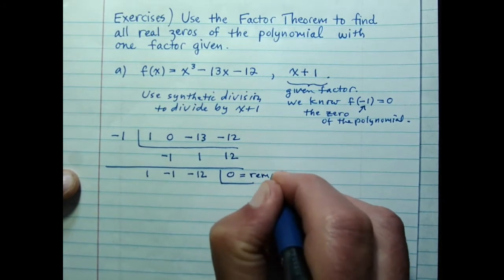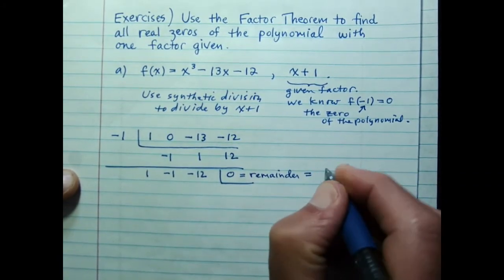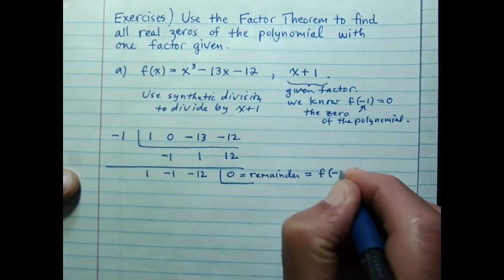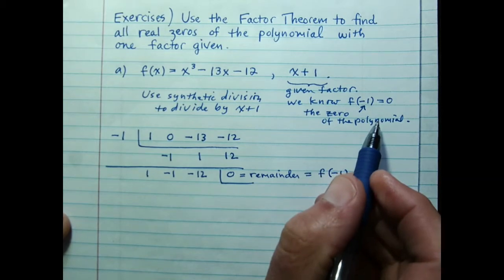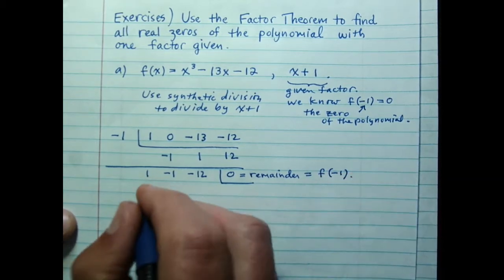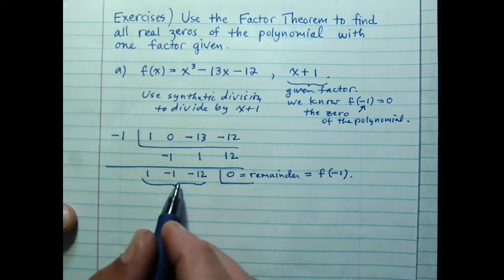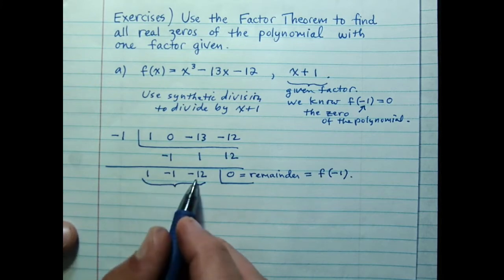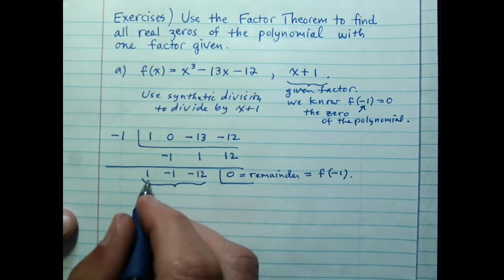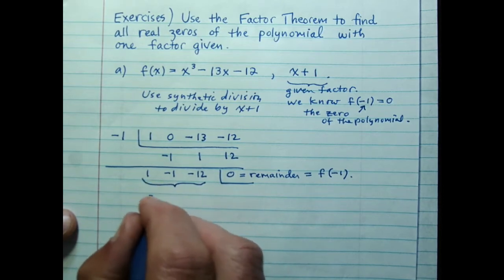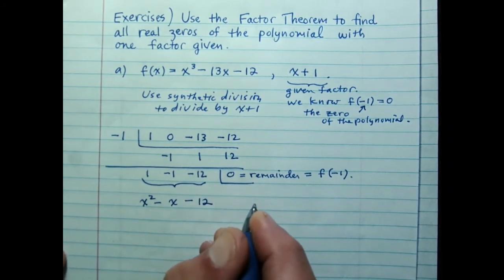And I should get 0, because that remainder is equal to f of negative 1, and I know I'm supposed to get 0 in this problem. What's going to be helpful for us here is the quotient. These are the coefficients of the quotient. We start on the right, constant, then first power, second power. So this is x squared minus x minus 12.